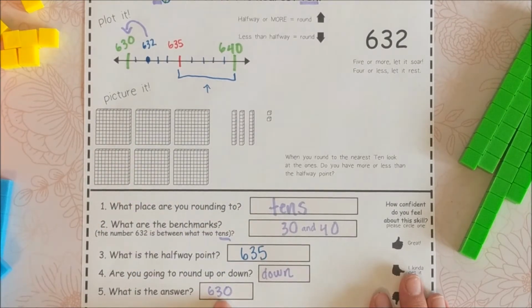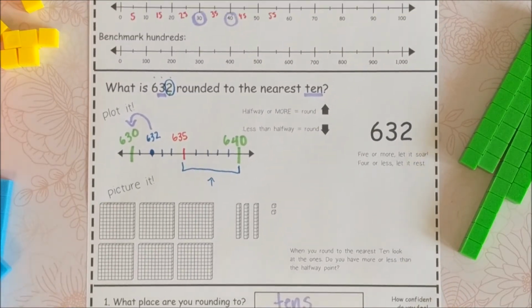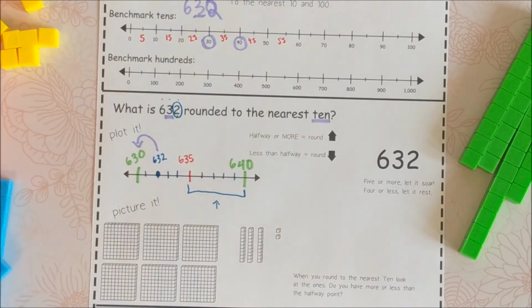Notice that the tens, we rounded to the tens, so it was always that 3. It was either going to change to a 4 if we rounded up, or stay at a 3. We rounded down. But everything after that digit turns into a 0. But we used that 2 to help us decide if we were rounding up or down.